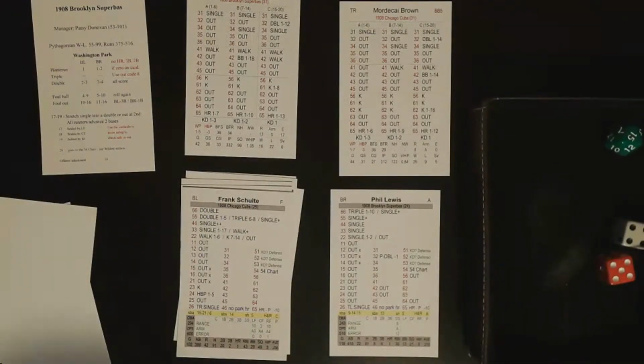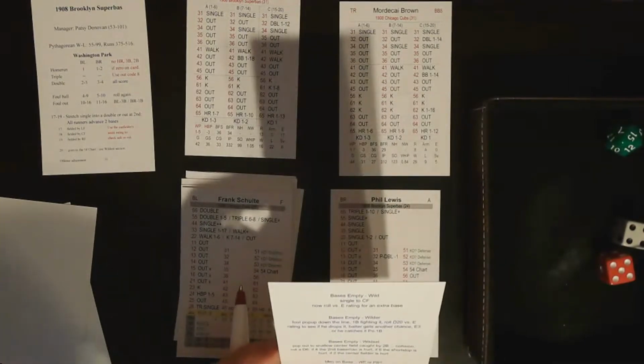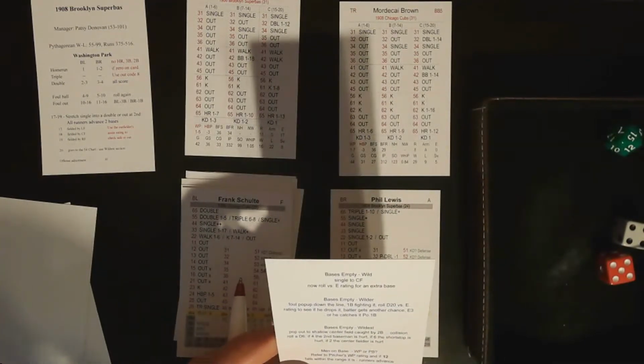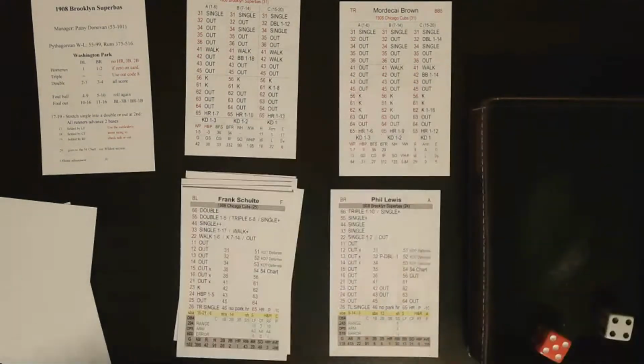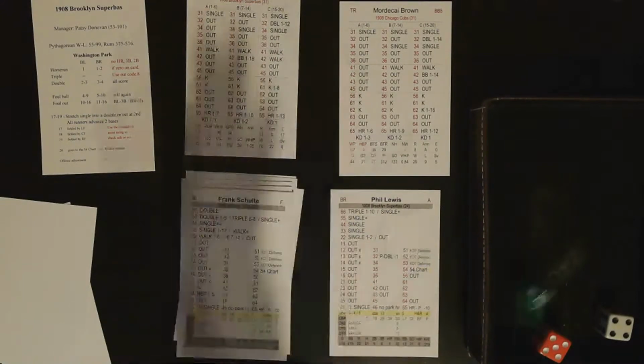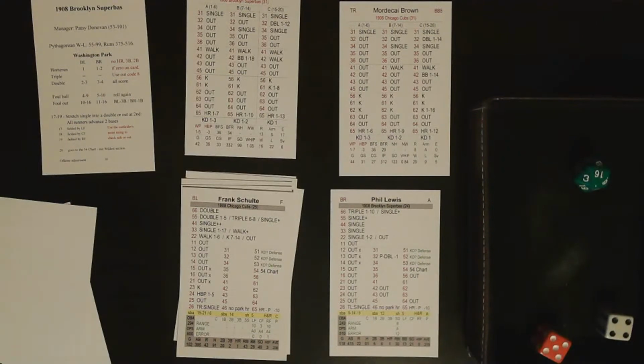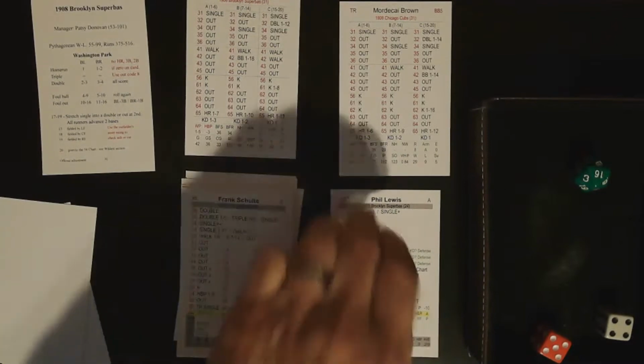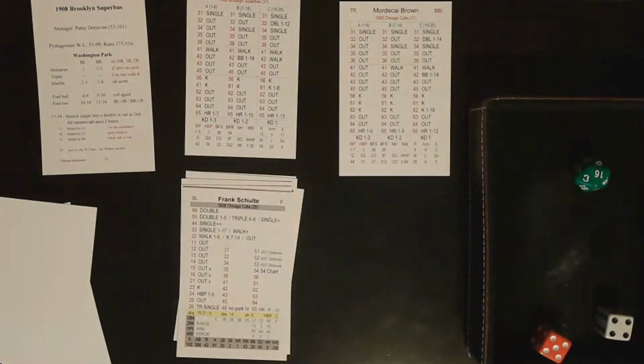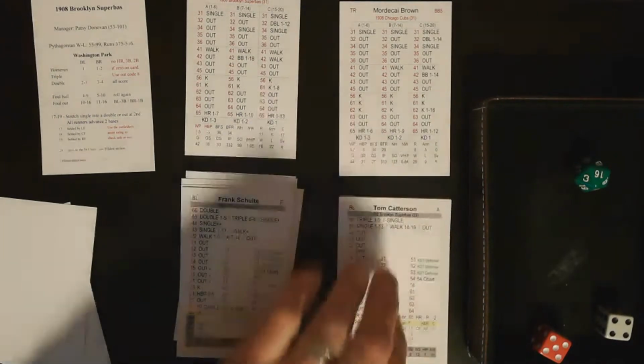Lewis, the pinch hitter, leading off the ninth, and we go to the 54 chart. Bases empty, wild. That's going to be a single to center field, and wow, new roll versus the E rating for an extra base. So Brown might be let down by his defense here, as Solly Hoffman is a 10 out in center field. He makes the play and holds the pinch hitter to a single. So the move to bring in the weak hitting Lewis pays off for the Superbas. Back to the top of the order, and Tim Catterson will be the batter.